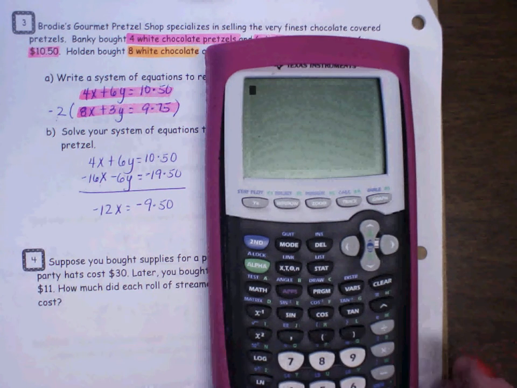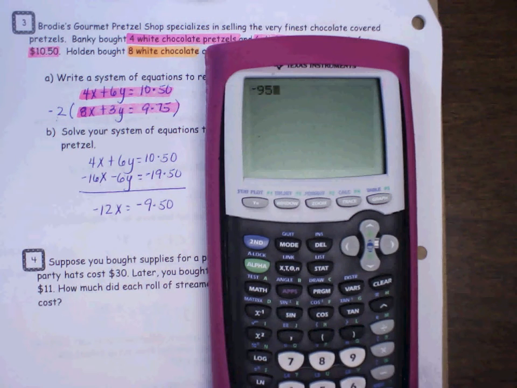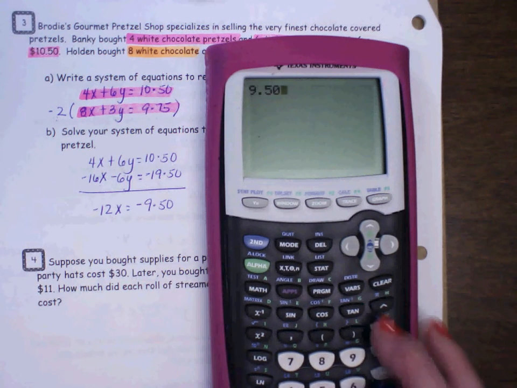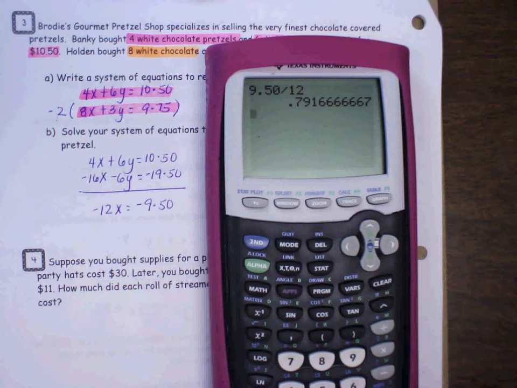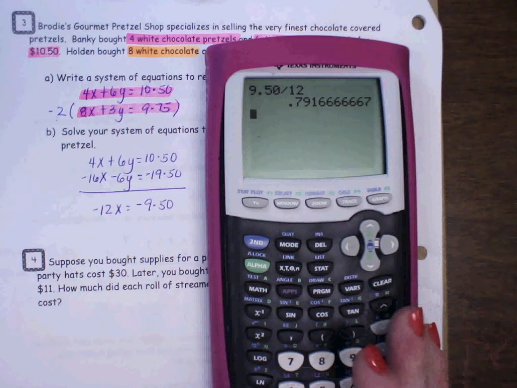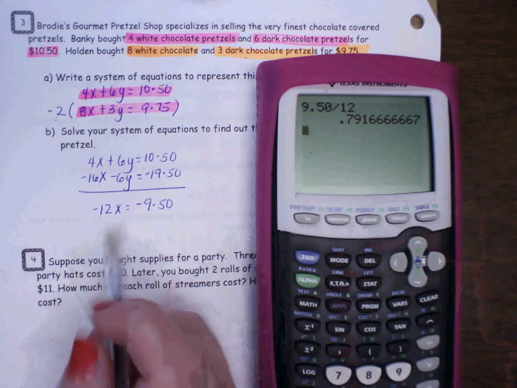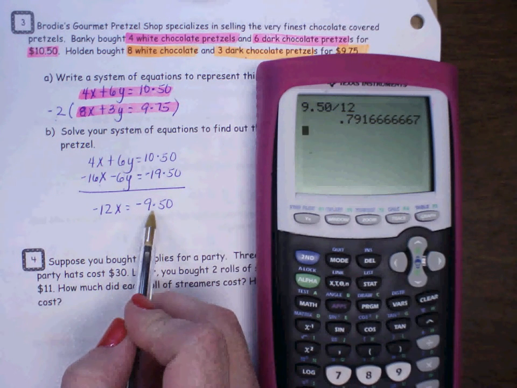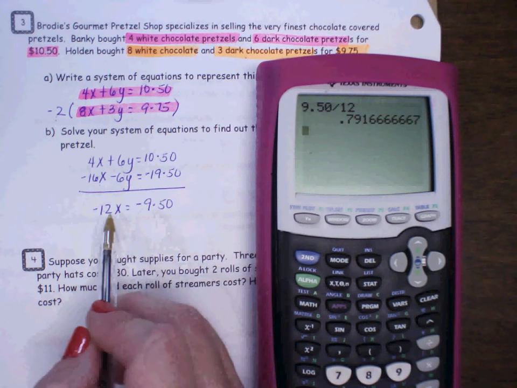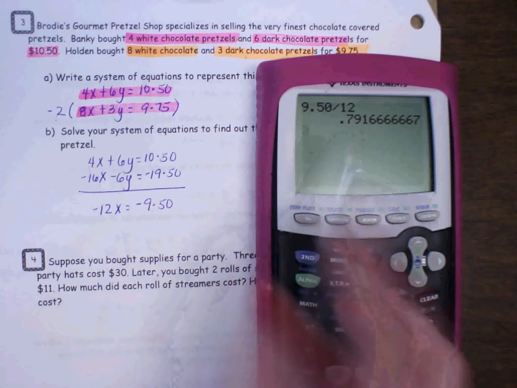All right, so now I have to divide by 12, right? Yeah, negative divided by a negative is a positive. I just got rid of the negatives.